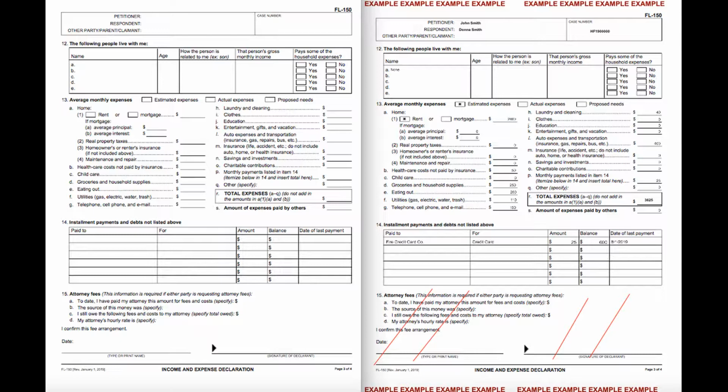Monthly payments listed in 14. So this is really important, because this is where they would put all their credit cards, any sort of medical bills, any sort of installment payments. How would I do this? Well, for installment payments, I would do, maybe to Chase, and it's for a Freedom credit card, right? I pay about $80 a month, whatever. And the balance is maybe $500. And the date of the last payment, let's just say it was August 1st of 2019.